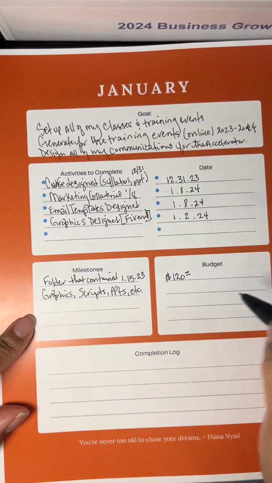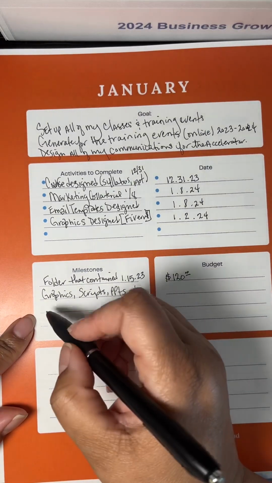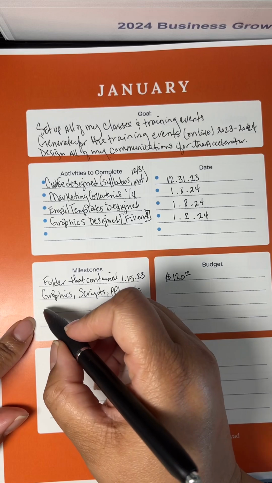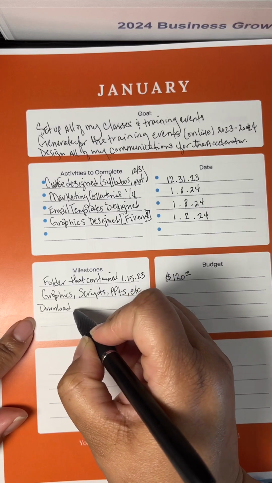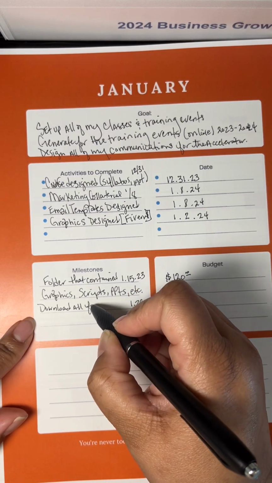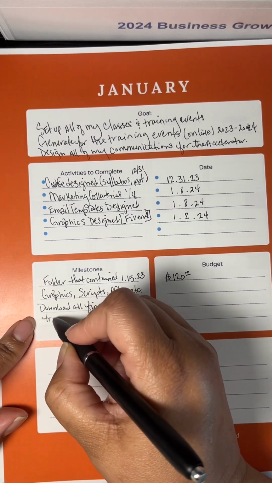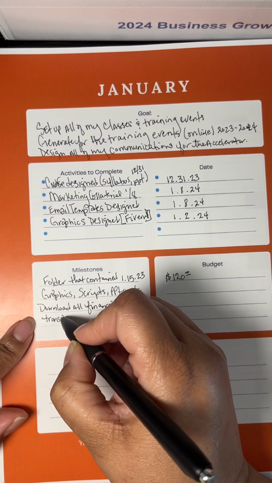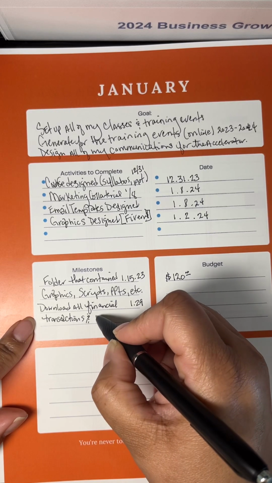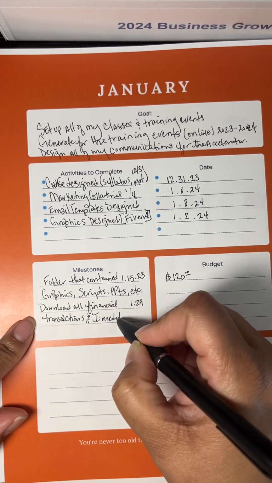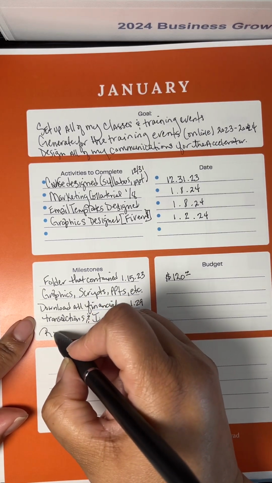So now today is January 29th. It's time to do your reconciliation. So there are some tasks that need to be completed. I need to download all financial transactions into my accounting software. And, don't mind my handwriting. And I need to download bank statements to compare because we need to reconcile.